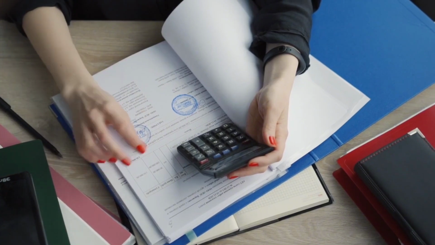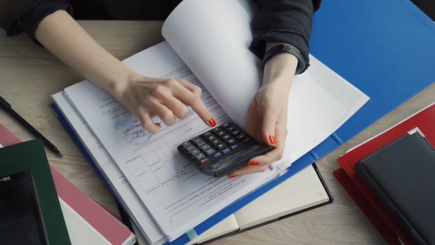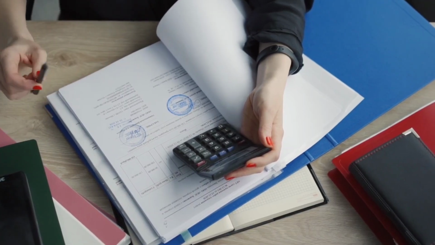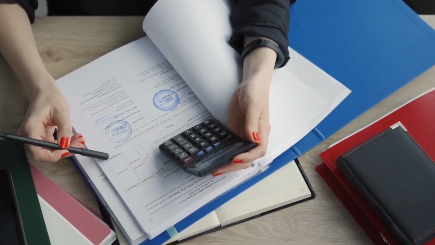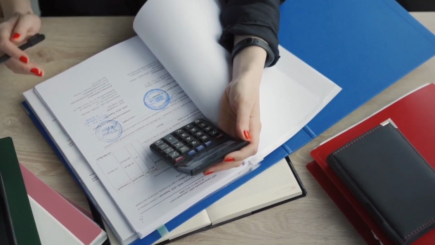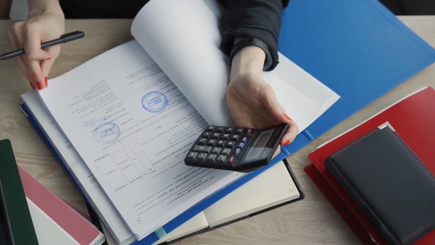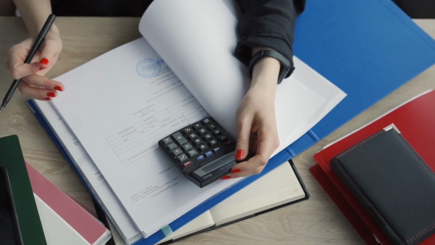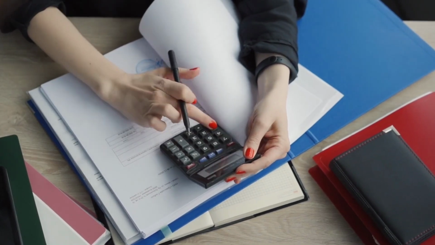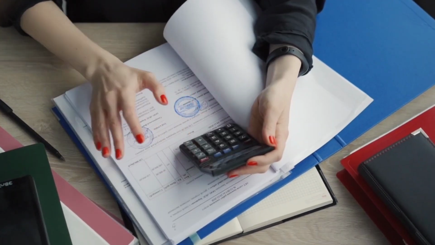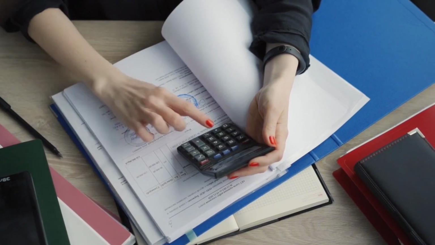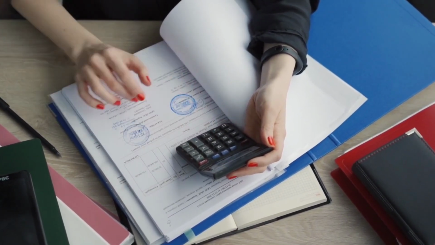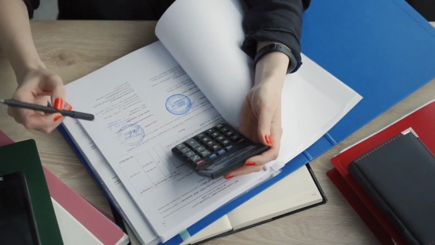Start by listing all your fixed expenses, such as rent and utilities, and variable expenses, such as marketing and supplies. Allocate a specific amount for each category and monitor your spending to ensure you do not exceed your budget. A well-planned budget helps control overspending and ensure funds are available for essential areas that contribute to growth. Staying within budget means more money remains as profit.